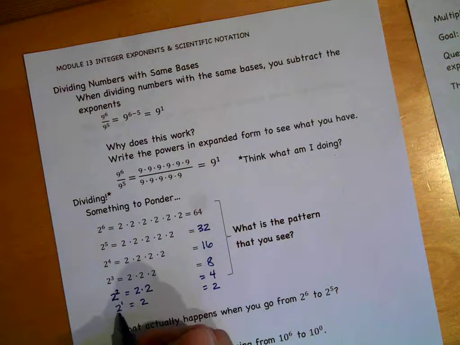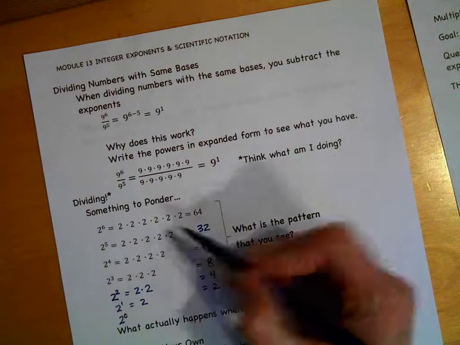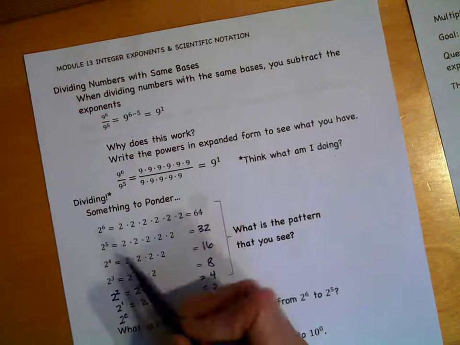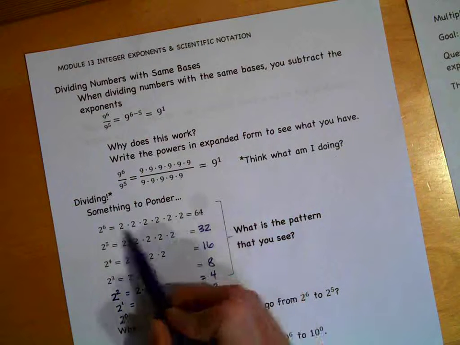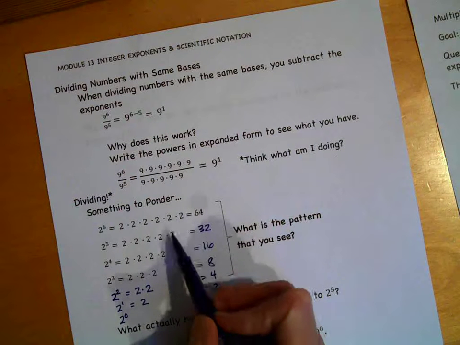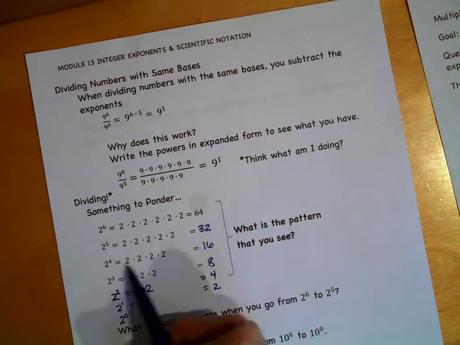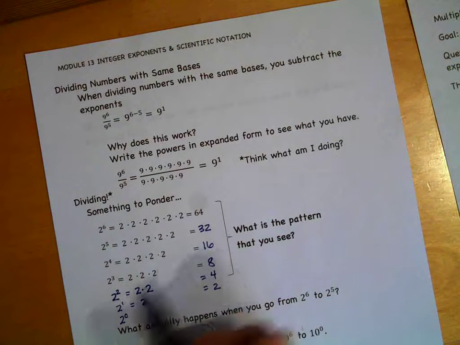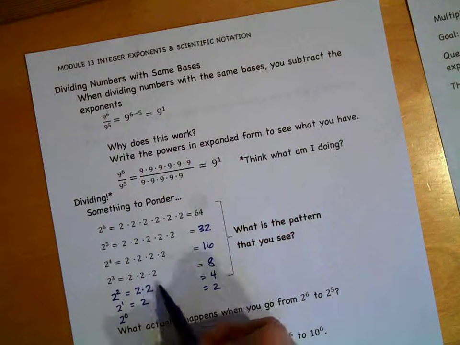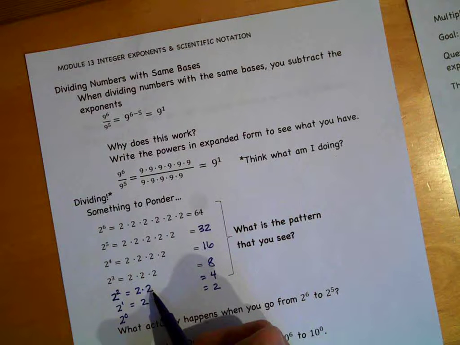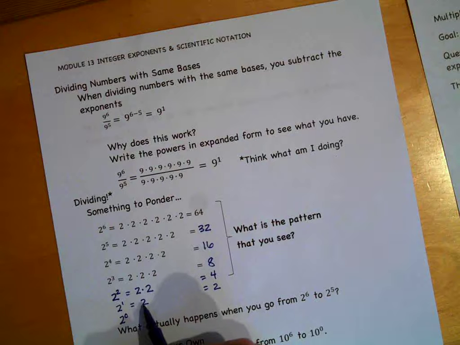And now what happens if we subtract one more exponent? If we take 2 to the 1st power minus 1, we actually get 2 to the 0. And when you get 2 to the 0, look at what happened each time you move down. We had 6 2's, then we divided one of the 2's off, and it became 5 2's. Then we divided one of the 2's away, and it became 4 2's. We divided one of the 2's, and it became 3 2's. We divided one of the 2's off, and we got 2 2's. We divided a 2 off, and we got 1 2.